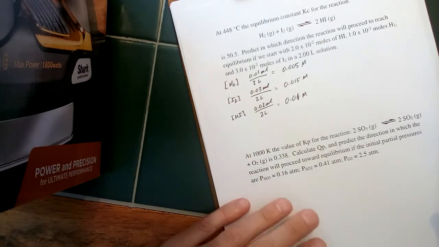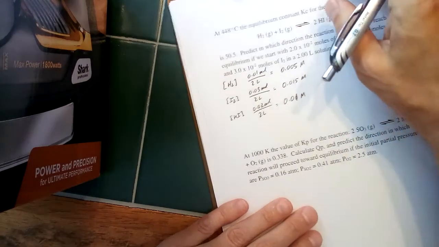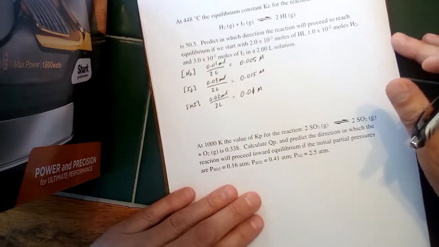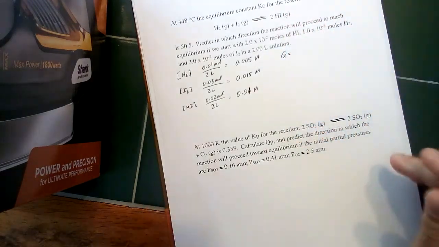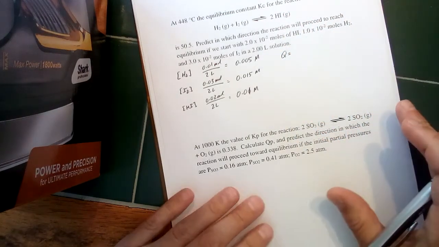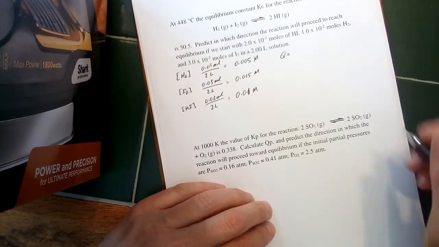Now, we know all these concentrations, right? But we don't know if this system is at equilibrium. So this is exactly the type of circumstance where we would want to calculate Q. Now Q, same setup for the Q expression as for the K expression, or equilibrium constant expression.